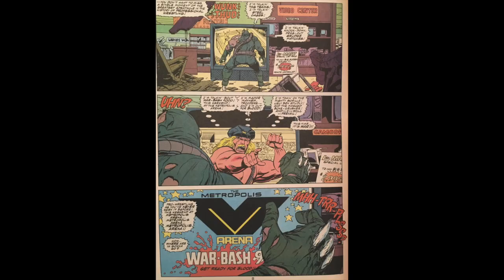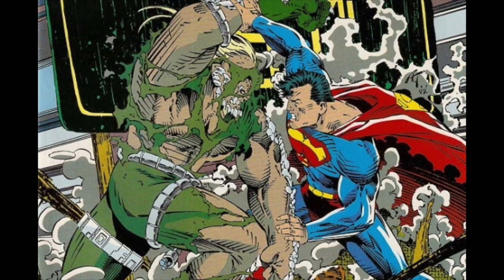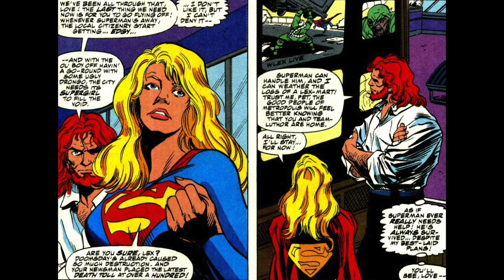He was just sort of randomly destroying stuff. Now he's headed towards Metropolis. Then Superman shows up at the Lexmart and fights Doomsday. Meanwhile, Supergirl and Lex Luthor are hanging out in his apartment, and Supergirl is like, "I need to go help my cousin." I think that's what she says.